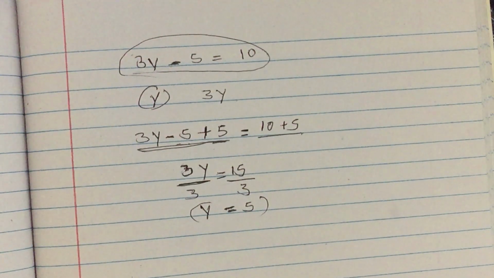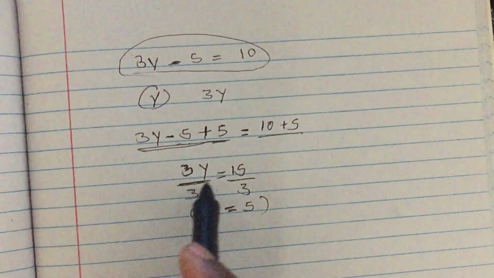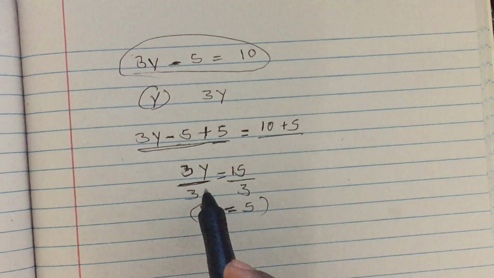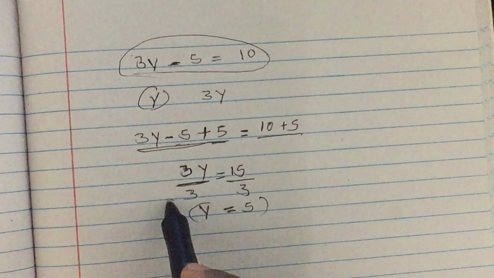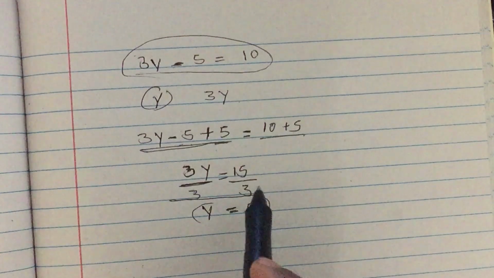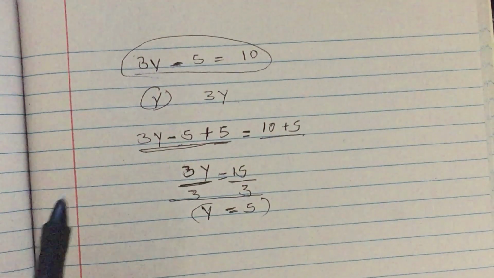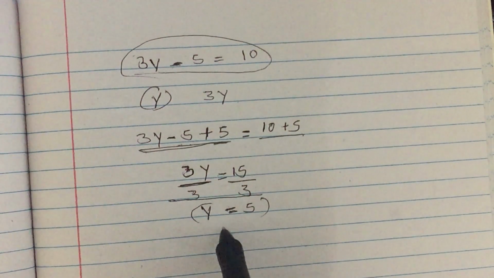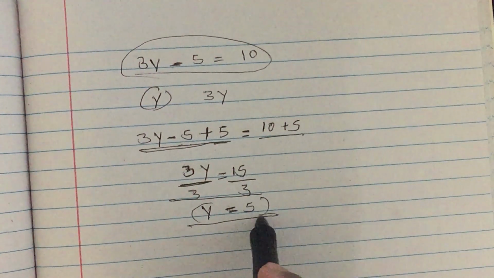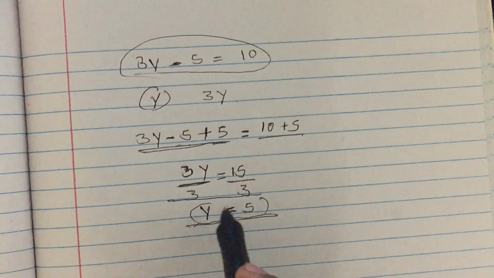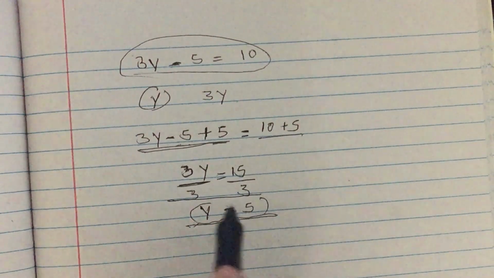Number 3, we divided both sides by 3. And then number 4, simplify the equation to find the solution. We had now here the answer, y equals 5.